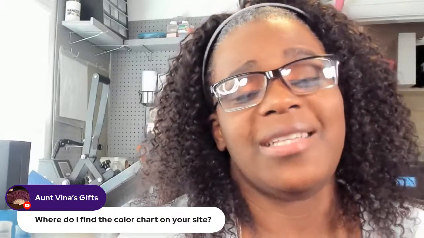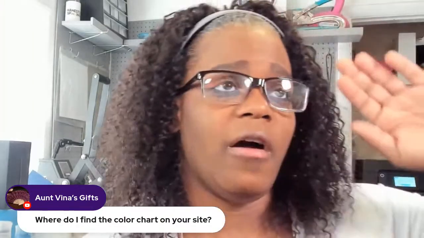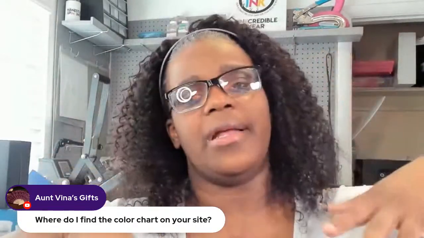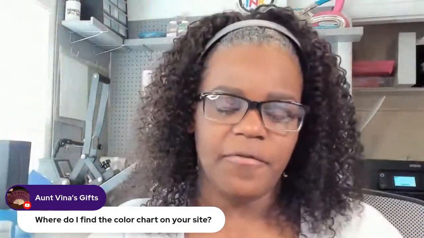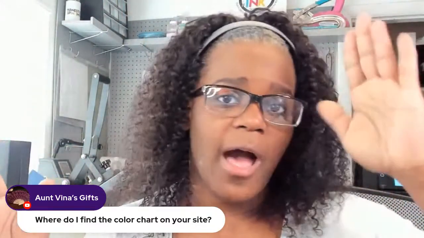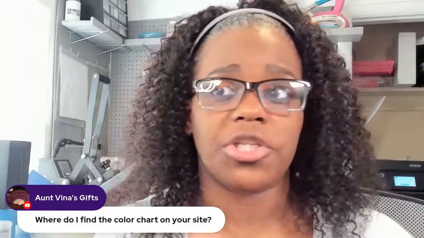Just go to Essentials, or if you go to any of the collections, like for each printer, it basically breaks down everything that you'll need for this particular printer. The color chart is there. But if you just go to Essentials on the top, the color chart is there, or just search color chart and it'll pop up.